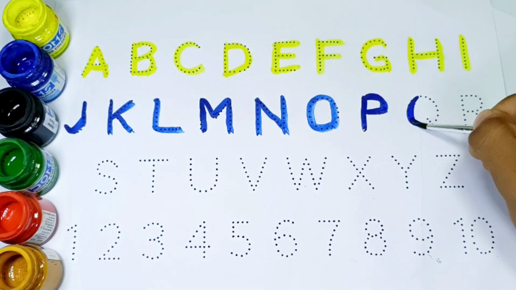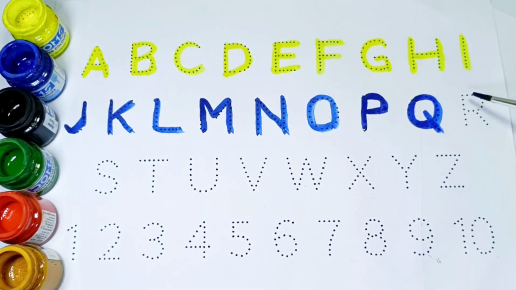P for parrot. Q for queen. R for rose. Kids, now you draw S and use black color.